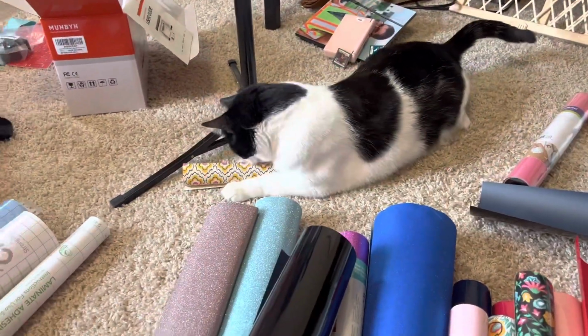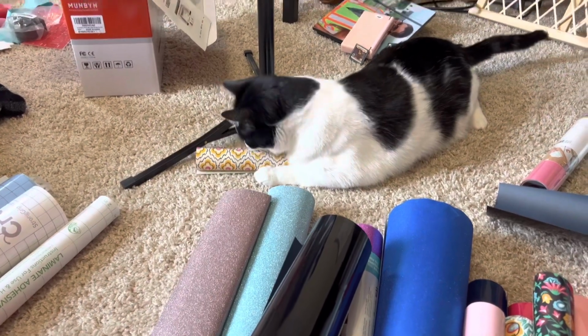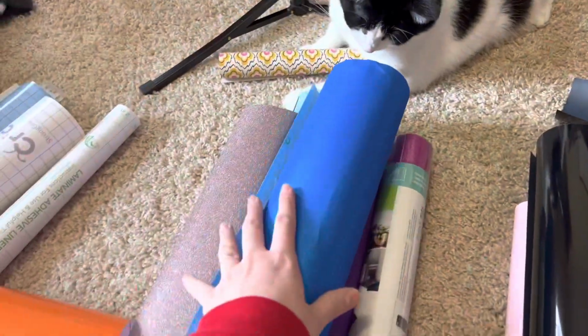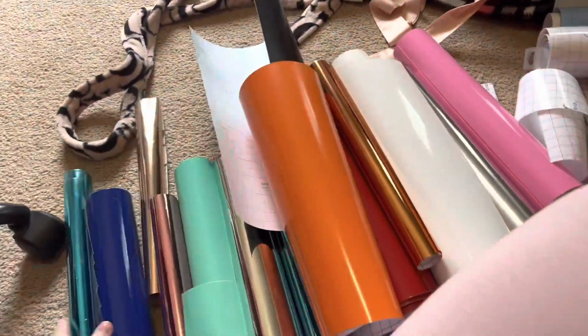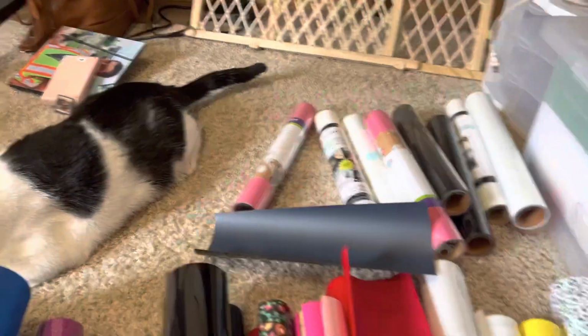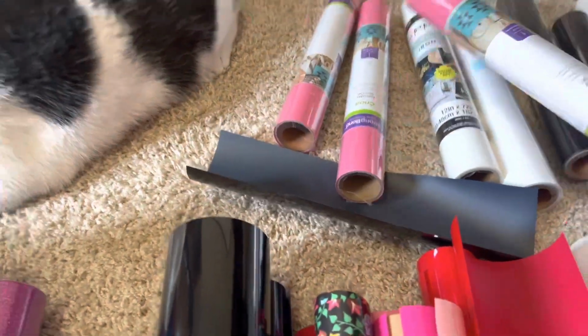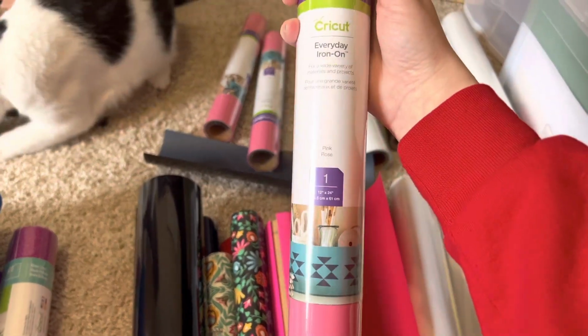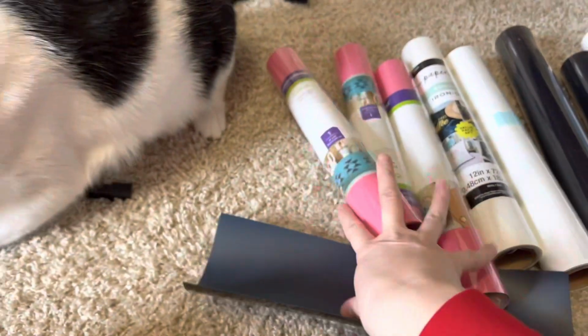No. Sister's my assistant for today. Oh, do you like that? So here is all my iron-on. Here's all my glitter vinyl. This is all my regular vinyl that I had in there, and transfer tape. I'm making shirts out of, oh, it is the same pink. Okay, we're not gonna focus today. So I have 3 rolls of the pink now.